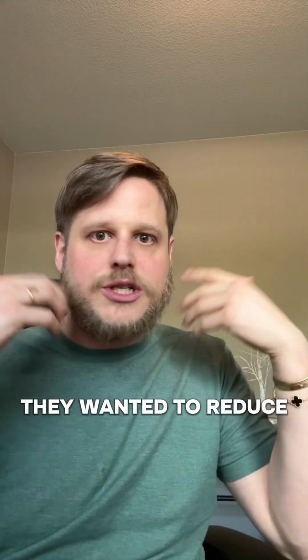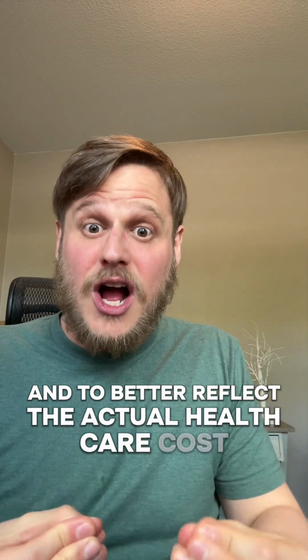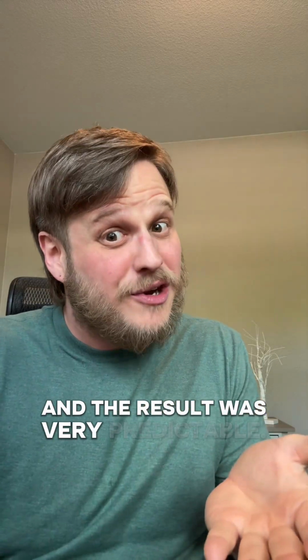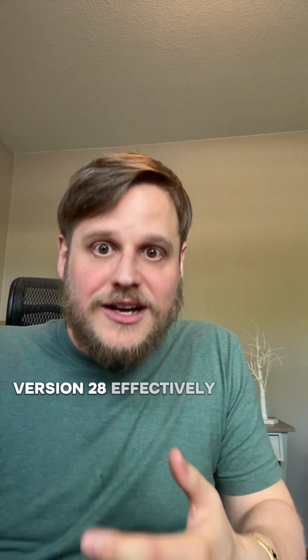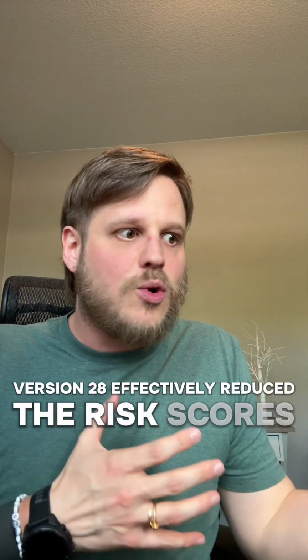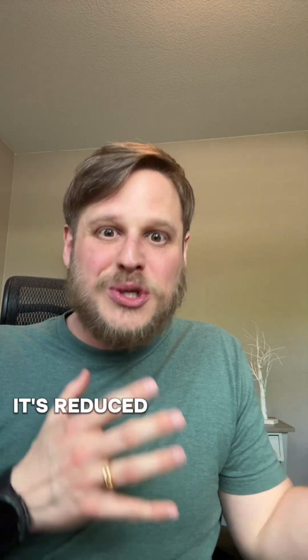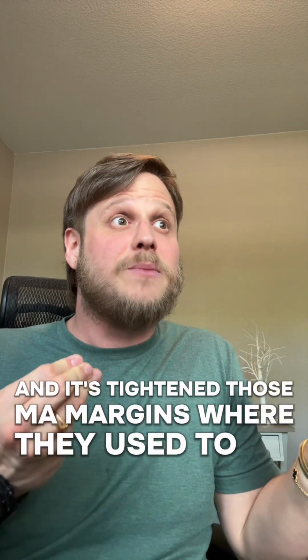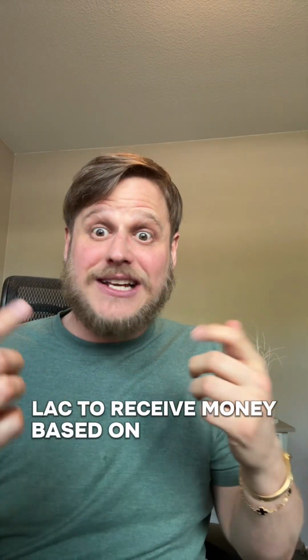They wanted to reduce this upcoding issue and to better reflect the actual healthcare costs that Medicare Advantage plans are paying for. And the result was very predictable. Version 28 effectively reduced the risk scores across the board. It's reduced payments to MA carriers, and it's tightened those MA margins where they used to be a lot more lax to receive money based on diagnosis.